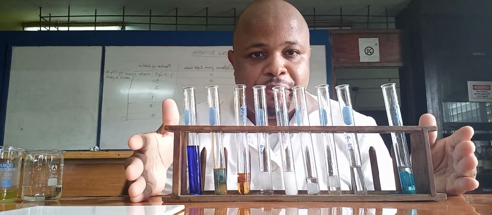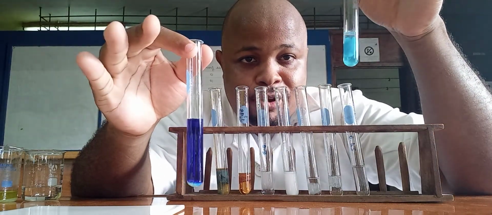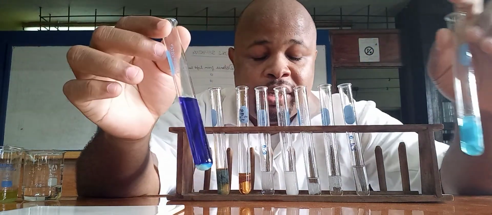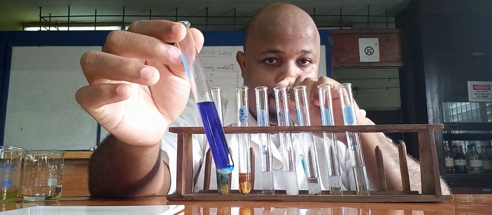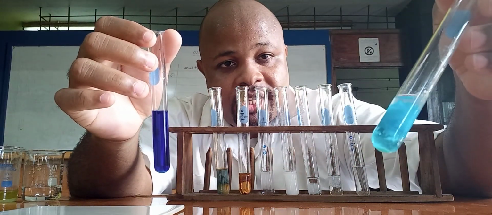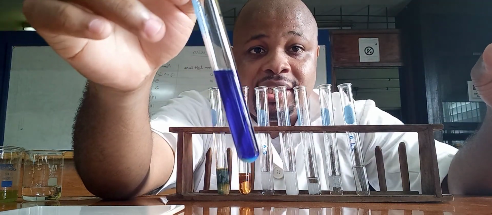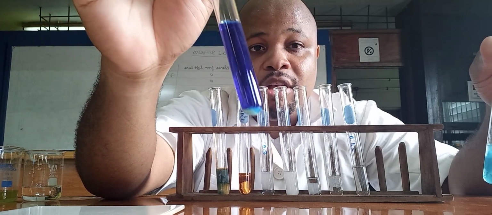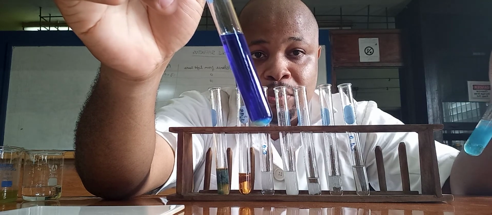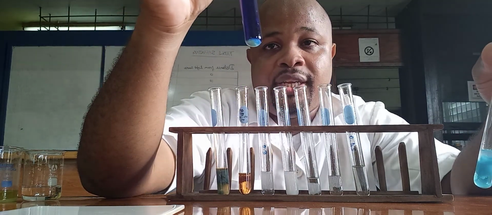The first difference, with copper sulfate, the blue color formed is different. This one is a lighter blue. With the ammonia, you get a darker or deeper blue color. When you add it in excess, for sodium hydroxide, it is insoluble. But with ammonia, the copper precipitate dissolves. So it is soluble in excess. Copper 2 ions are soluble in excess ammonia. That is why we get a deep blue solution. The precipitate dissolved.